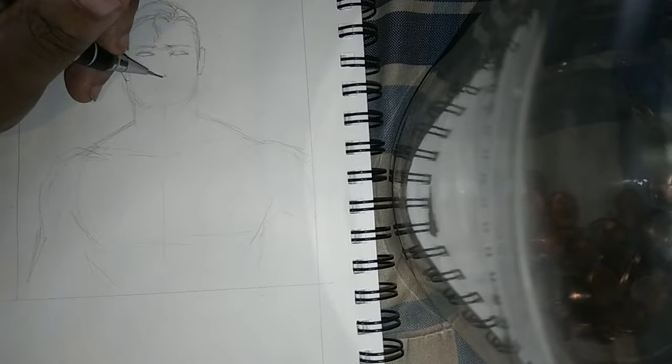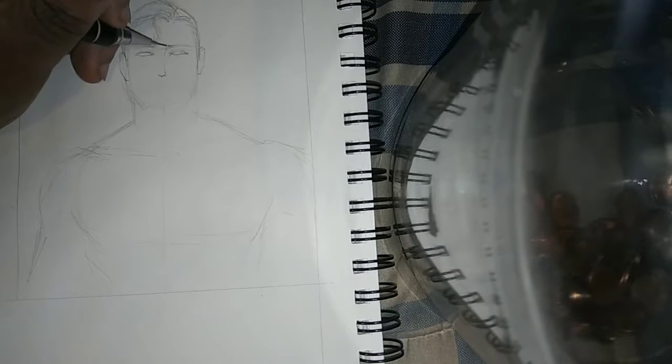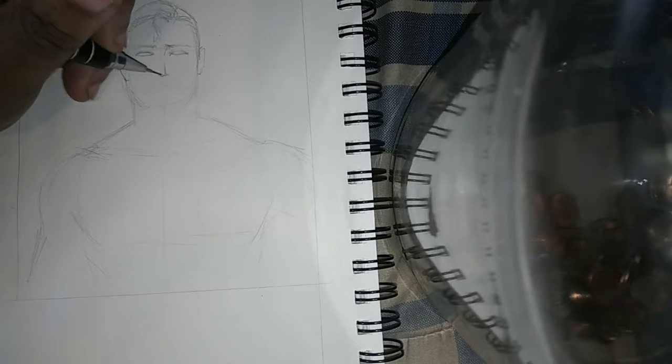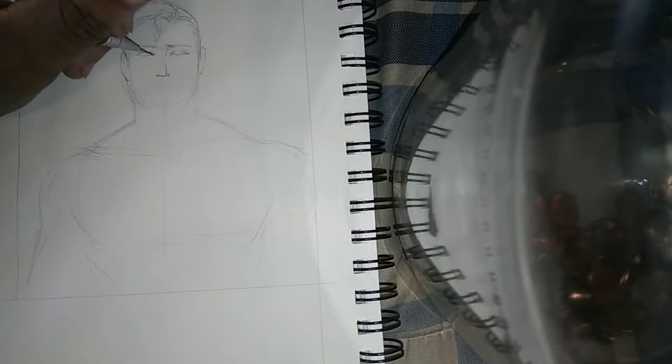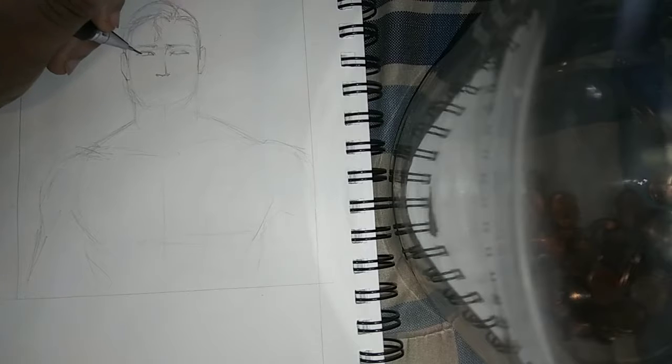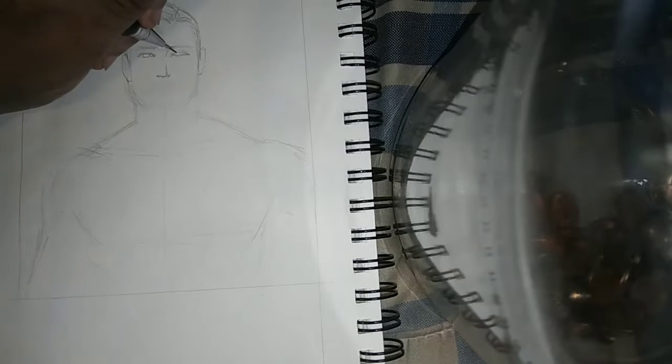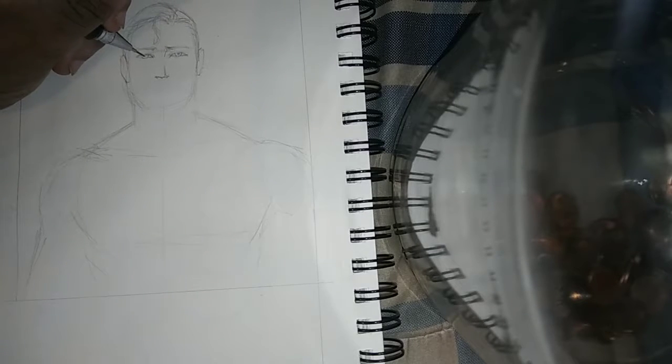Nose here. Slim nose. Not a whole lot of pronounced nostrils. He's always staring. Blue eyes and all that.